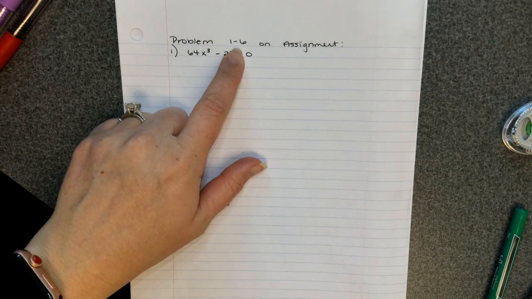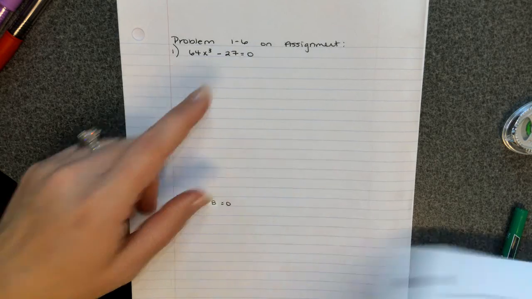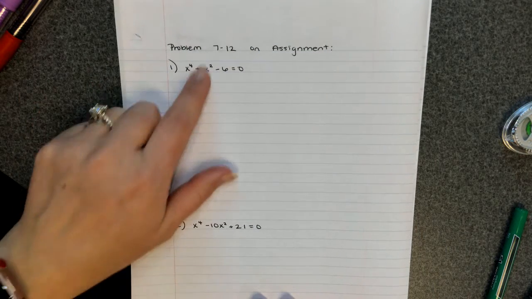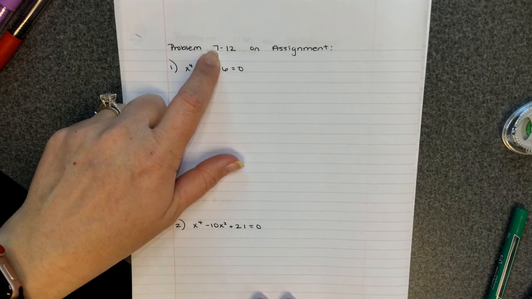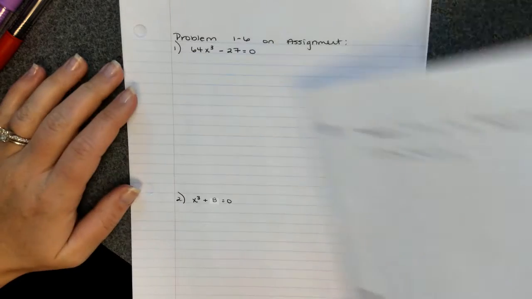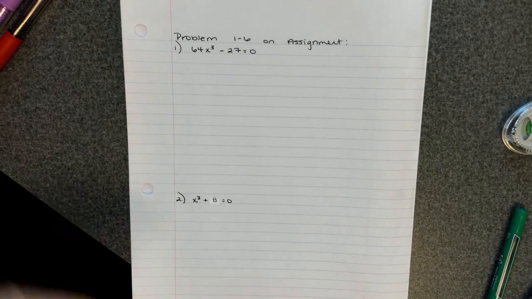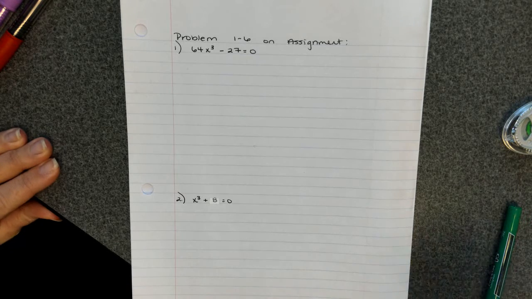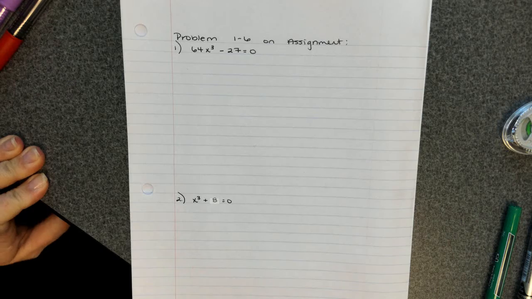This is going to go right along with problems 1 through 6 on your assignment, and I did two more problems that will go along with 7 through 12. So these are the things you need to focus on most in your assignment. You'll notice I changed the schedule around a little bit, so Friday is just completing your assignment. So how do we do this?